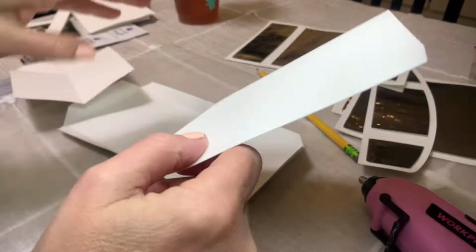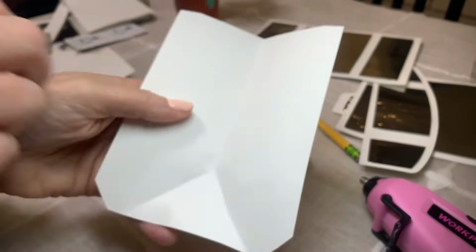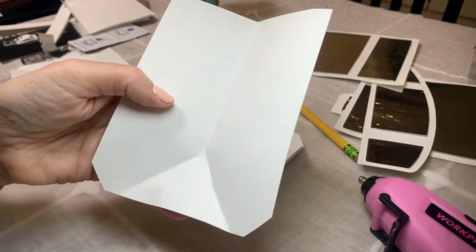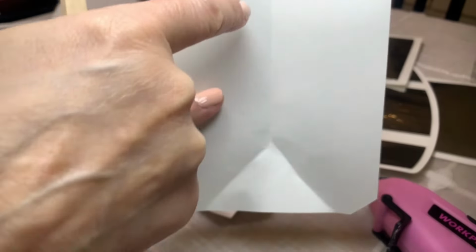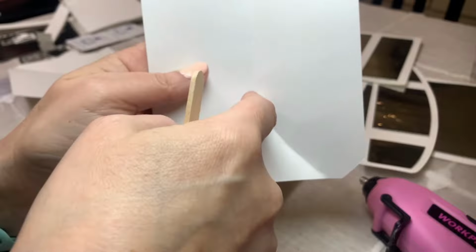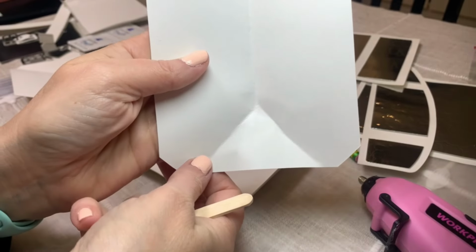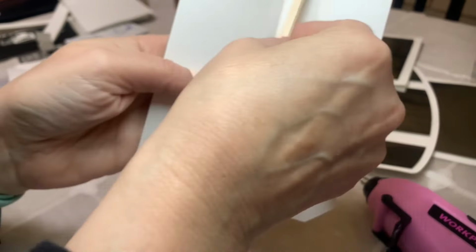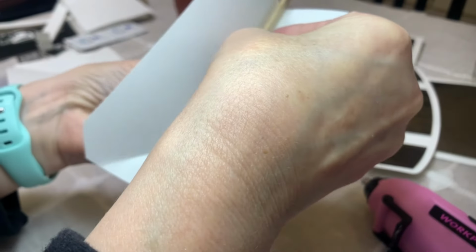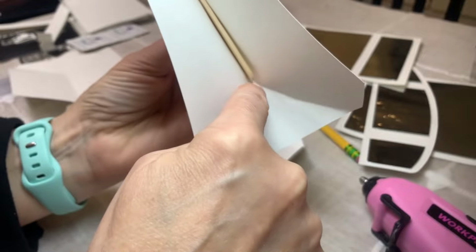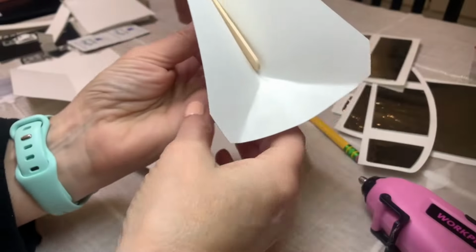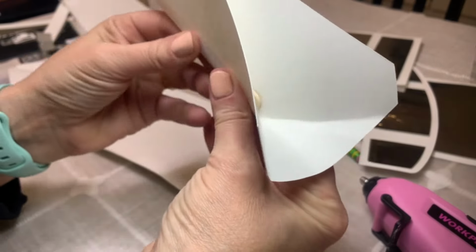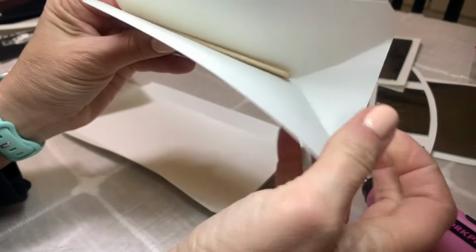Let's go that way. Okay, and the score lines, you can see, and again, I apologize that you can't see them very well on the white, but it's right here, and then it's like an upside down Y. What I did is I took a popsicle stick and stopped right here where the score line for this part ends, and I put a crease at the bottom like this.